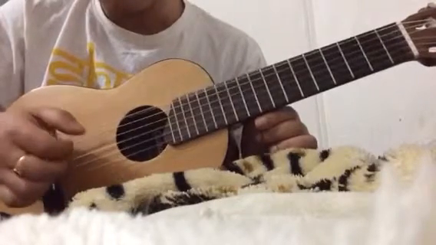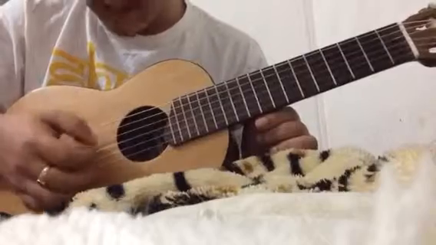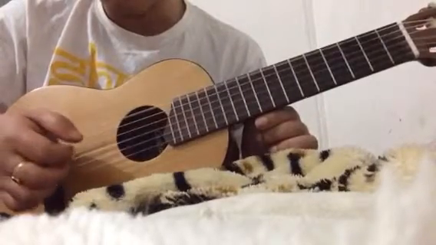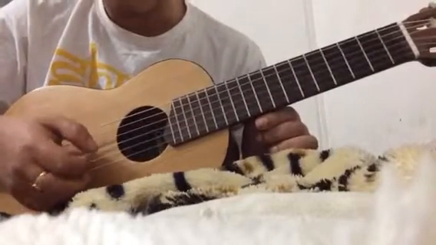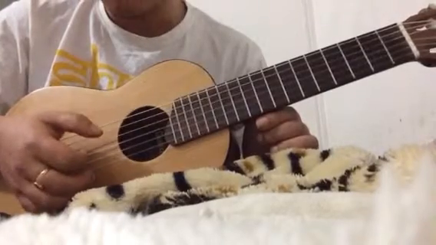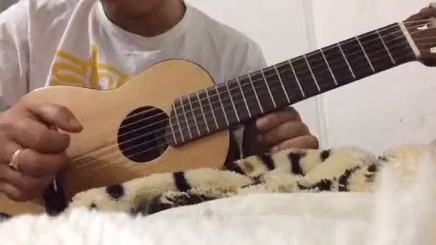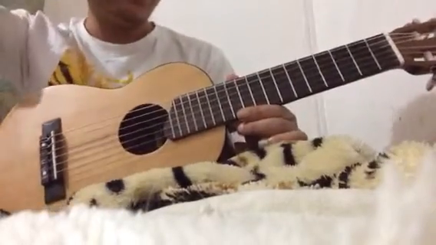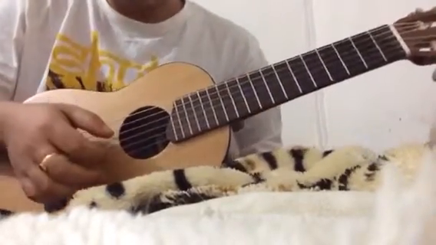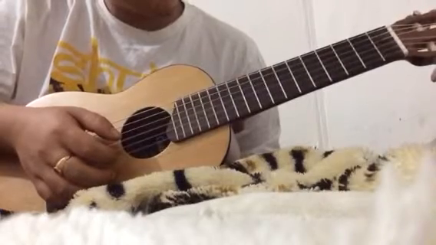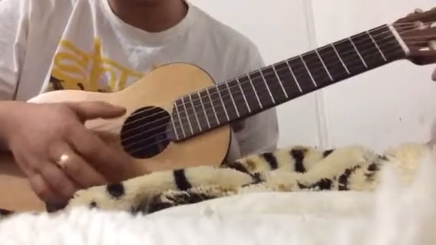The lowest and the highest, both of them have open E strings. Both of them are open E strings. This has a higher pitch and this has a lower pitch. So now, yeah, that's it about the strings.